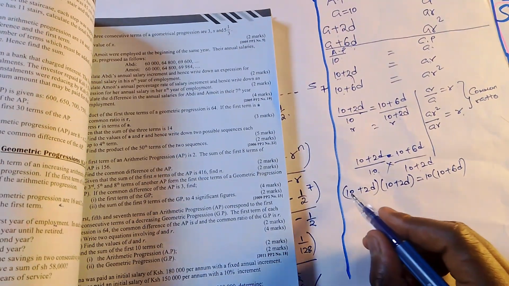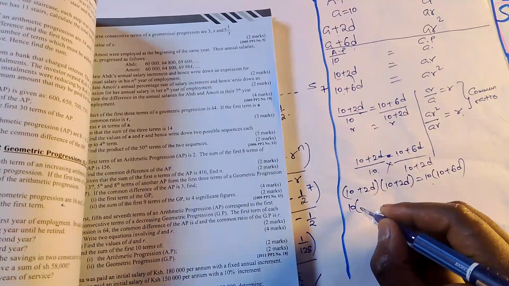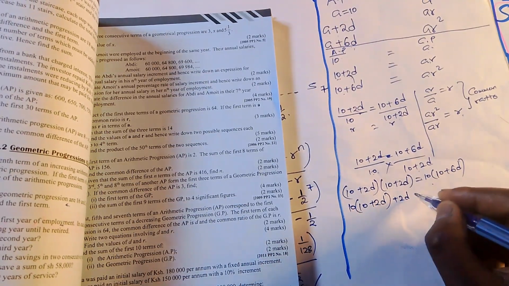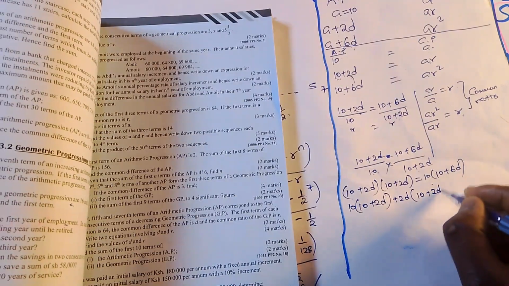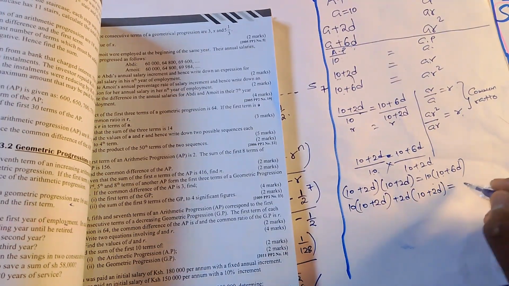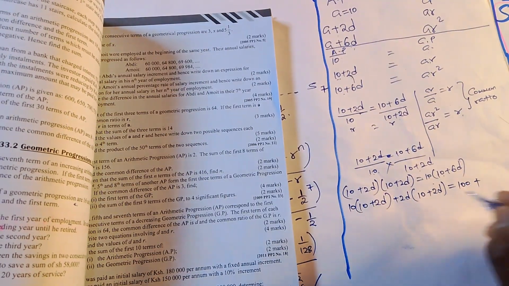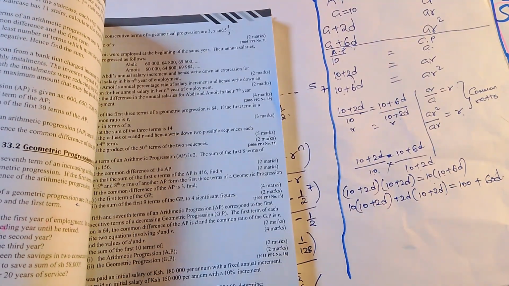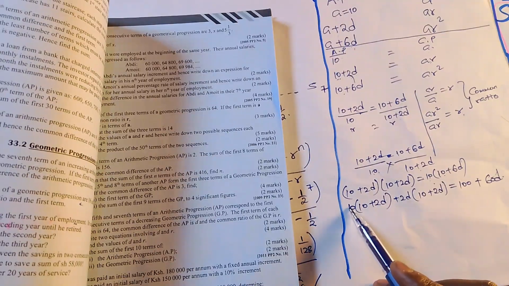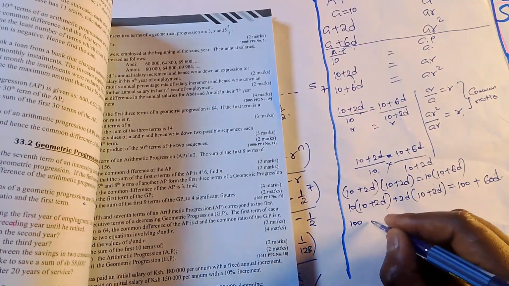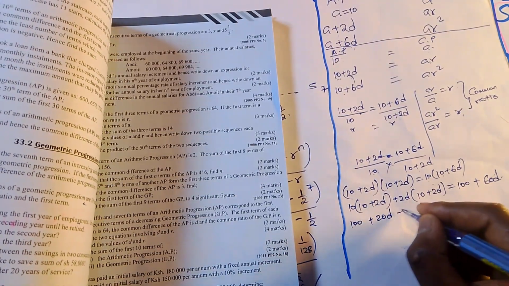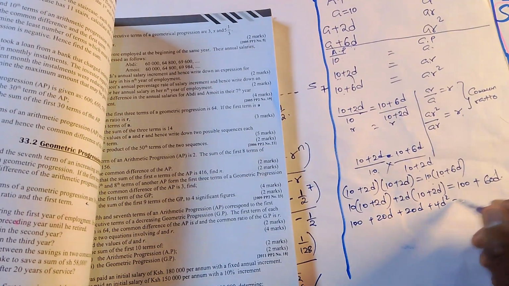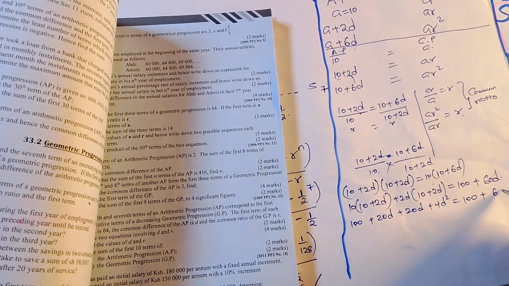Then we open the bracket: 10 into brackets 10 plus 2D, plus 2D into 10 plus 2D, should be equal to 10 times 10 is 100, plus 10 times 6 is 60D. So opening this bracket, 10 times 10 is 100, plus 20D, plus 20D, plus 4D squared, is equivalent to 100 plus 60D.